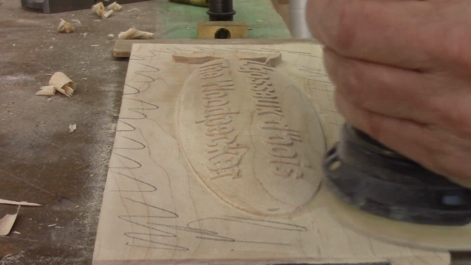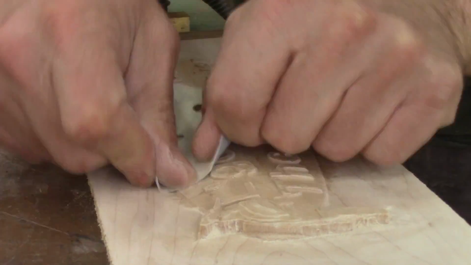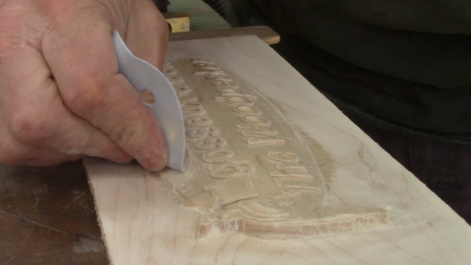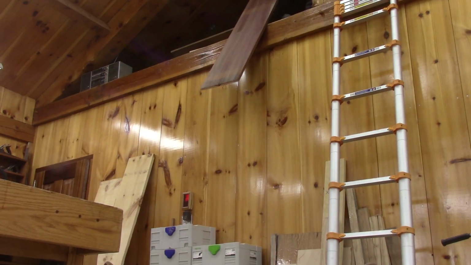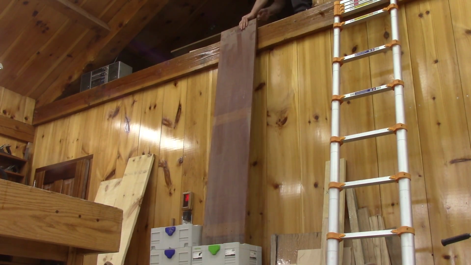I use the orbital sander for the flat part. The carving is sanded by hand. Then I leave this alone for a while. I'm going to make the actual mahogany box.